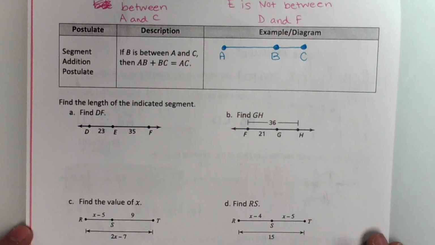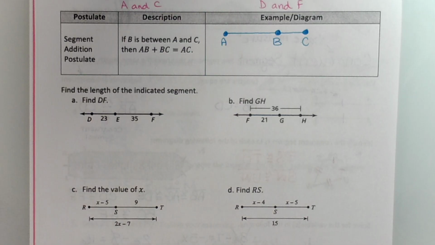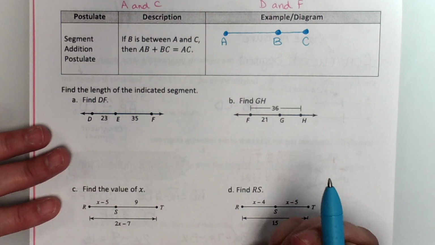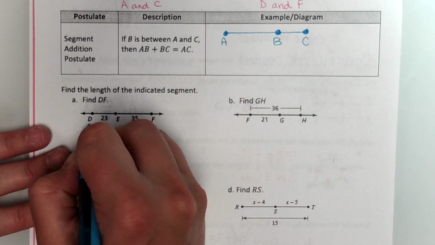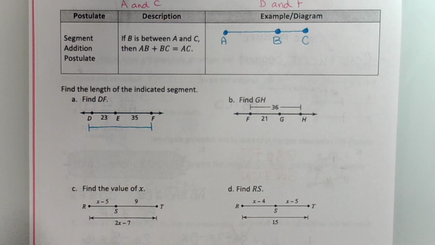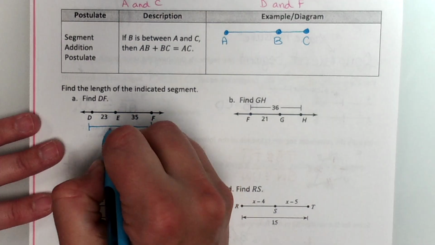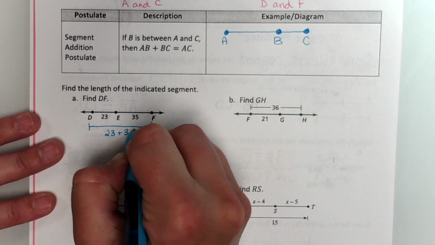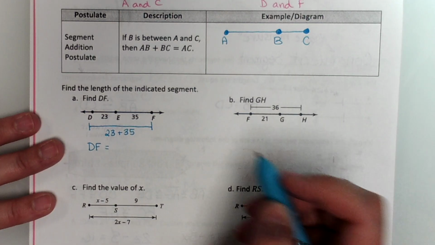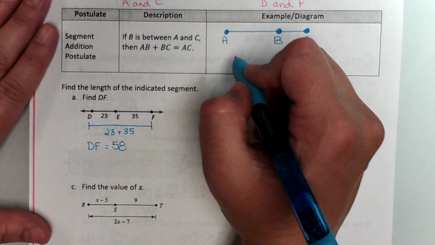Because if I were to skip talking about the segment addition postulate and just give you this picture, where it says the length of DE is 23 and the length of EF is 35, and it wants you to find DF, which is the length of the segment DF, so the length from here to here, how would you do it? You'd add them. You'd take the 23, you'd add the 35, and you would find that the length of DF is equal to 58.